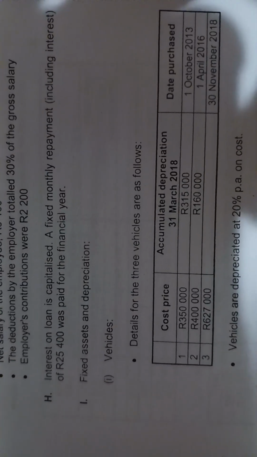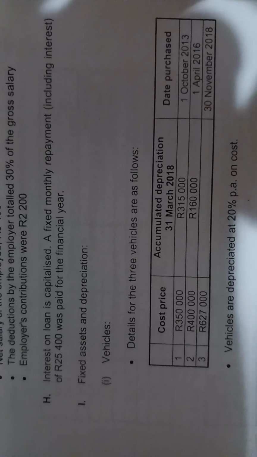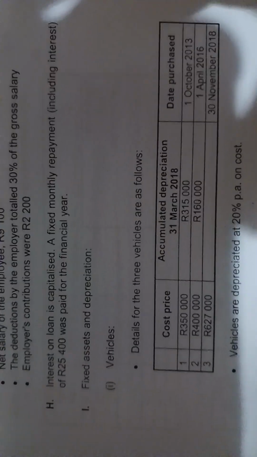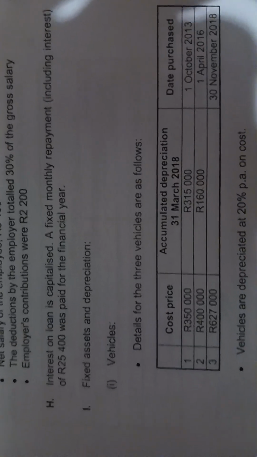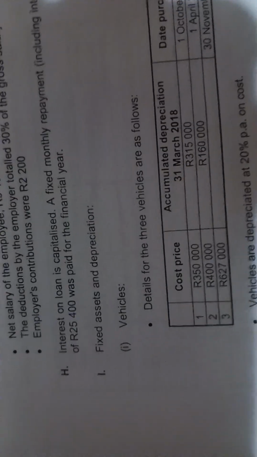Now, that's straightforward, but students kind of struggle with this one. I'm not sure why. But there's always a table that I show students of how to do this information or adjustment.